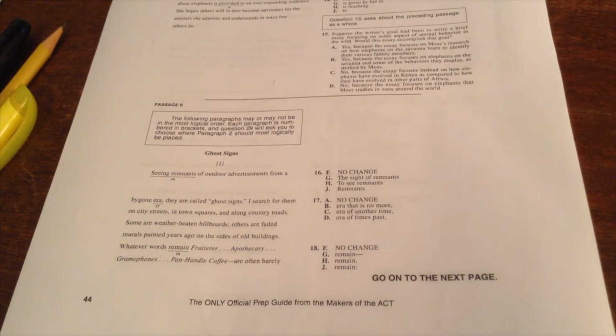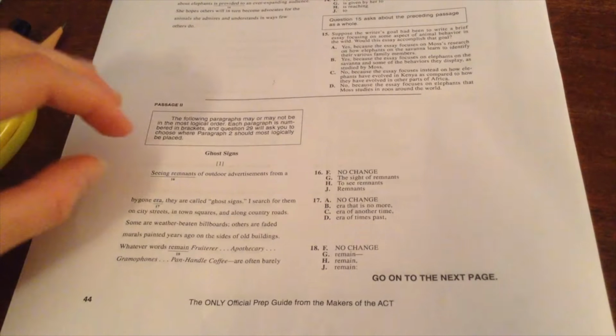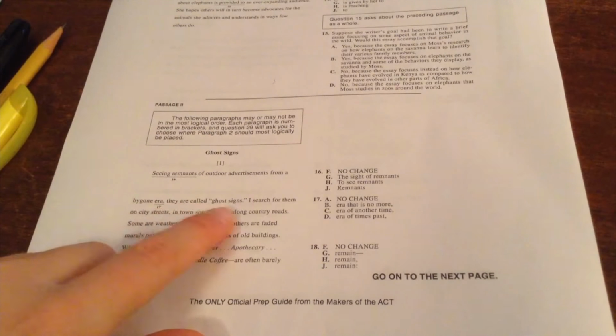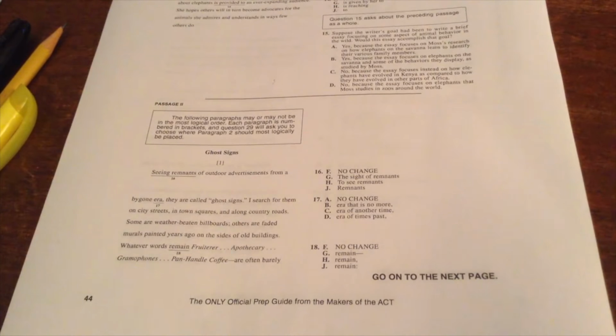So the answer for this one would be J, because in this sentence you have a dependent clause that introduces this part talking about ghost signs. So number 17, "seeing remnants of outdoor advertisements from a bygone era." So A, no change, B, era that is no more, C, era of another time, D, era of times past.